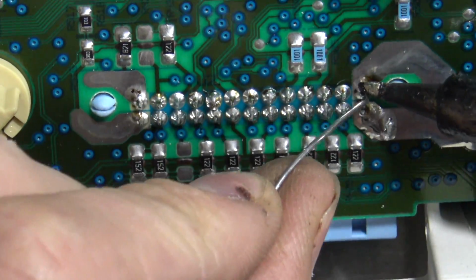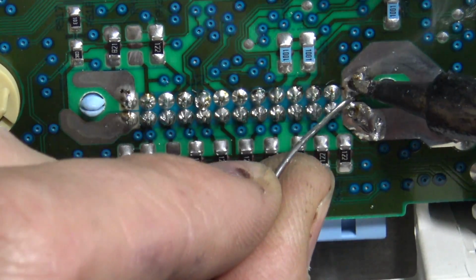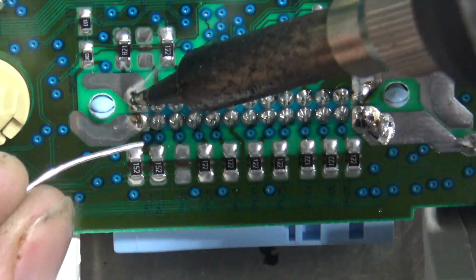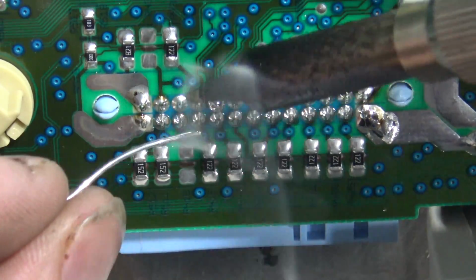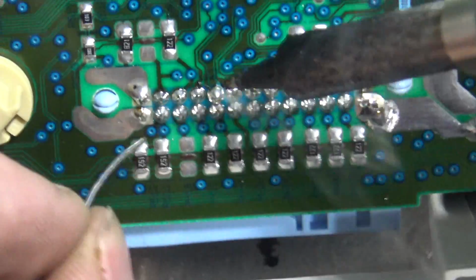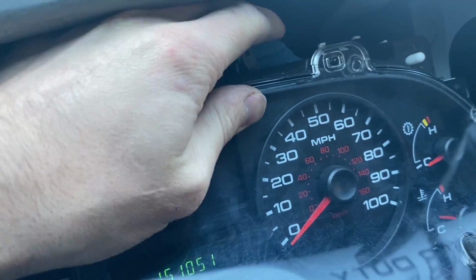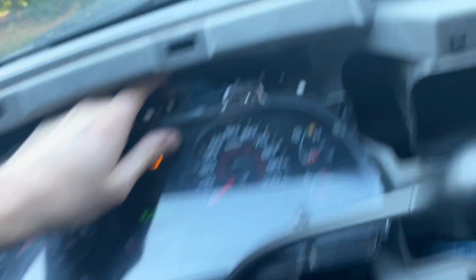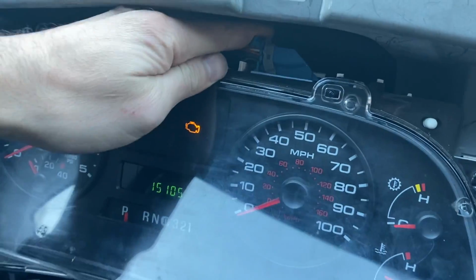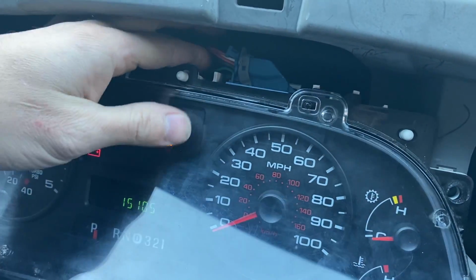So what I did is I very carefully heated them up and flowed a little bit of solder into each one, reconnected everything, and everything was good to go. Turn the key back on, wiggle the connector, move the cluster around as much as I wanted to, and I couldn't get it to drop back out. Okay? So I was able to repair this one.